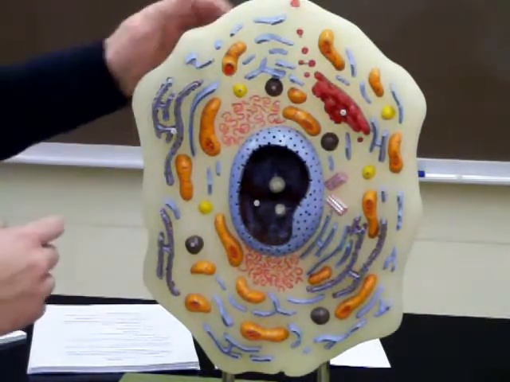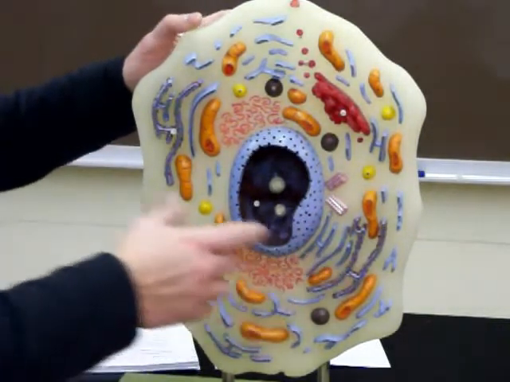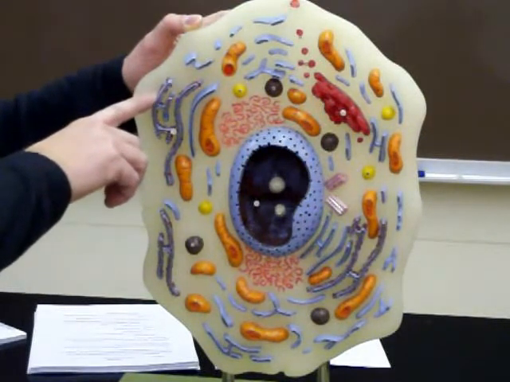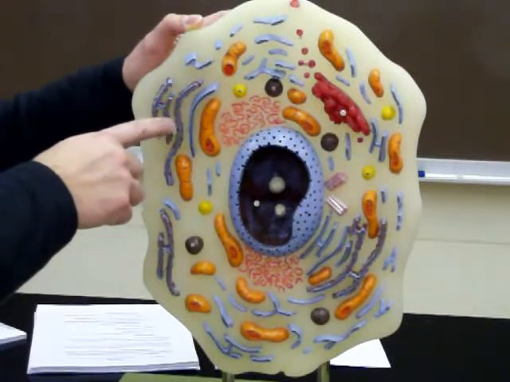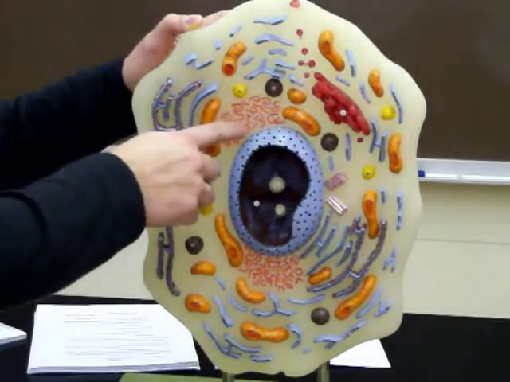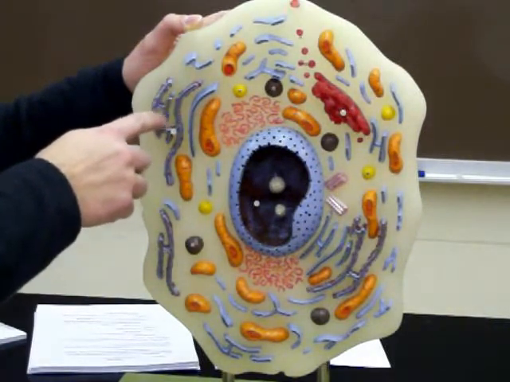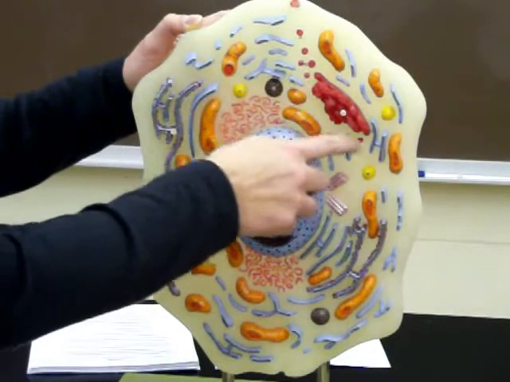Next is the rough endoplasmic reticulum. We can see rough endoplasmic reticulum here and here and here. The reason why we call it rough is because it's studded with ribosomes. All right, and what that rough endoplasmic reticulum does is it packages the proteins that are made by the ribosomes into small membranous sacs called vesicles. And these are trying to show some of these vesicles over here.